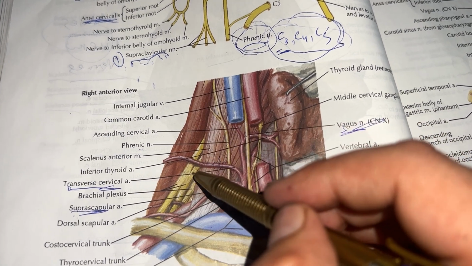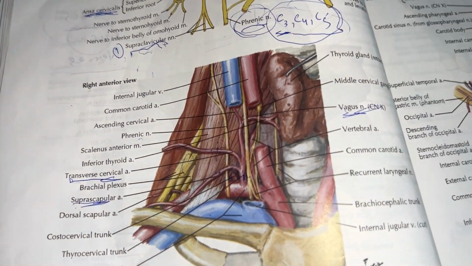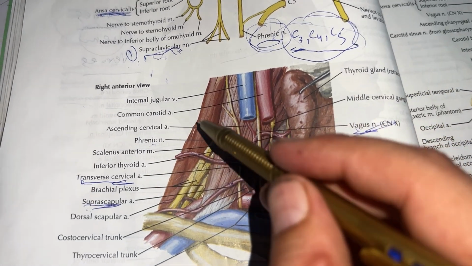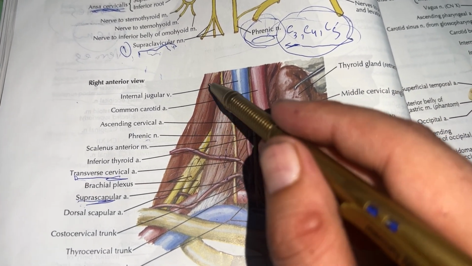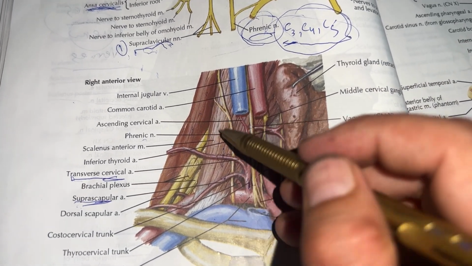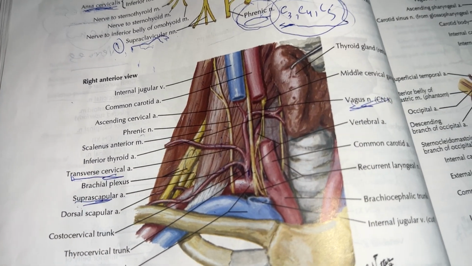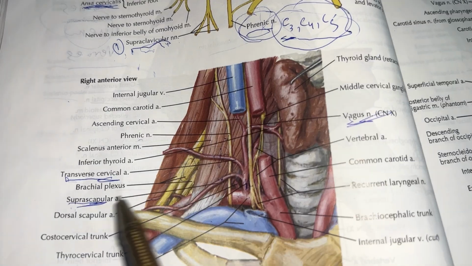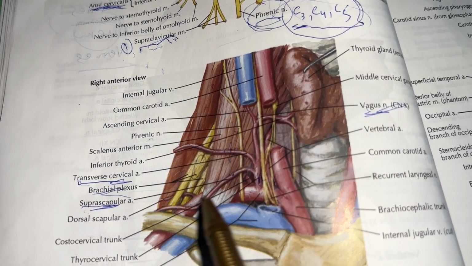And these are the roots and trunks of the brachial plexus. This muscle is scalenus medius, and in between scalenus medius and scalenus anterior are the roots and trunks of the brachial plexus.